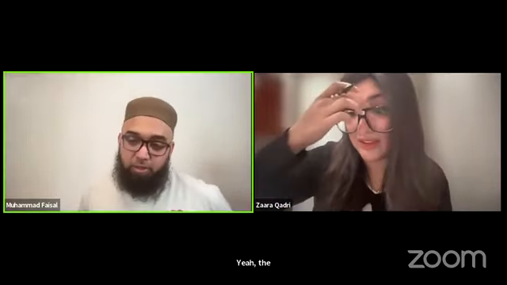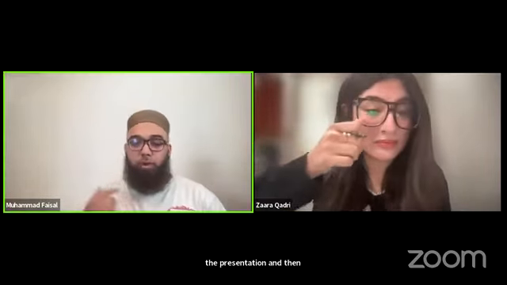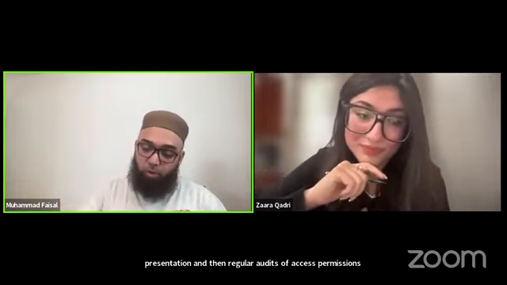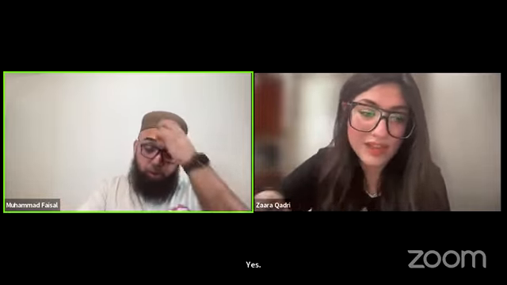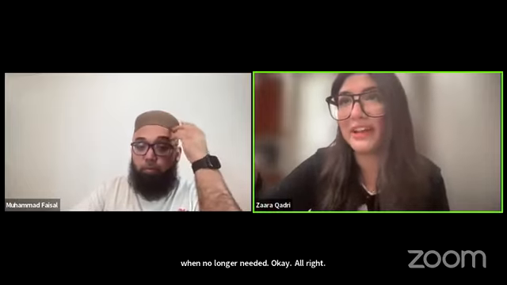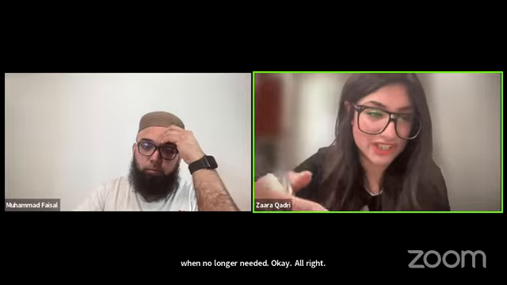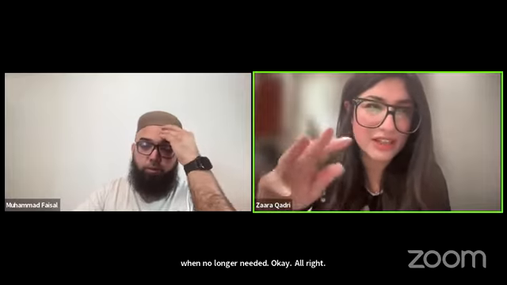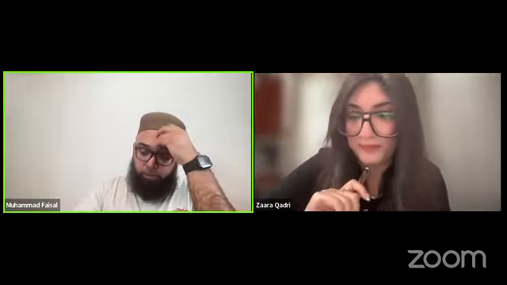And then regular audits of access permissions and timely revocation of access when no longer needed. For example, if someone gets fired, you don't want to leave access for many months. Immediately, you have to have an automation that removes the access within 30 days, I believe it is. Specifically, I've seen that within 30 days the access has to be removed. Yes, that's the standard that we follow.